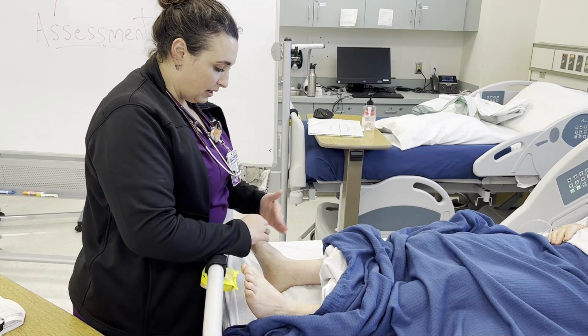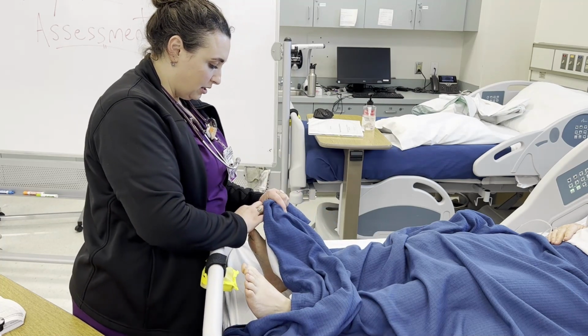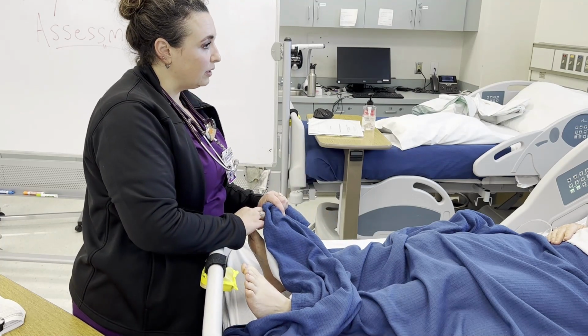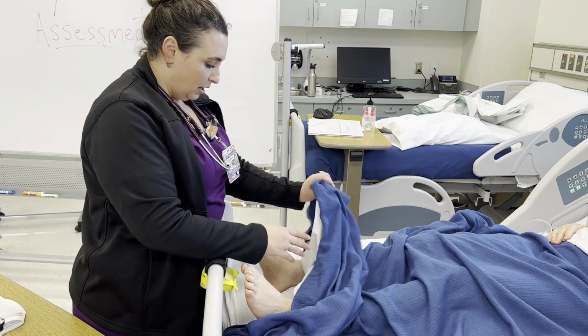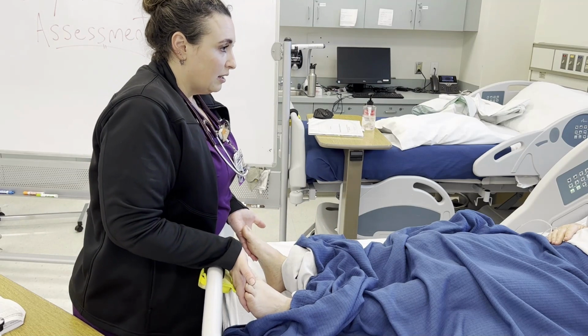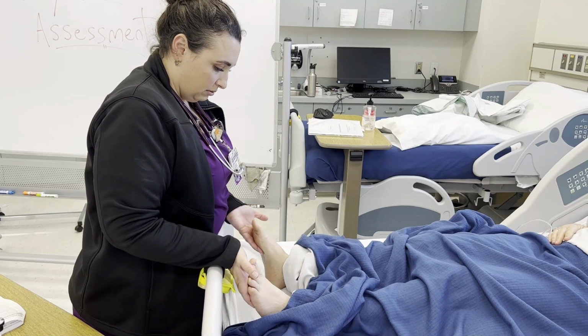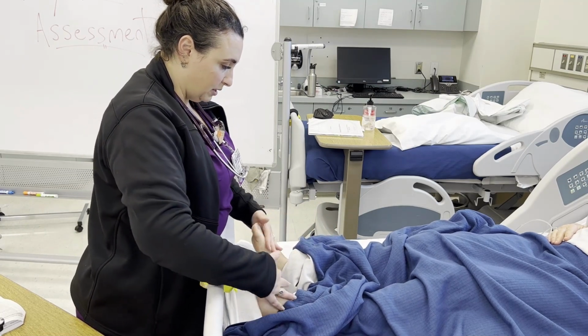For this one, I'm also going to do this differentiation because this is the affected side. Can you feel when I touch this toe? Yeah, my big toe. And this toe? My little toe. Okay. Can you push down on my hands? Good. And back up. Good. So I'm assessing strength too.